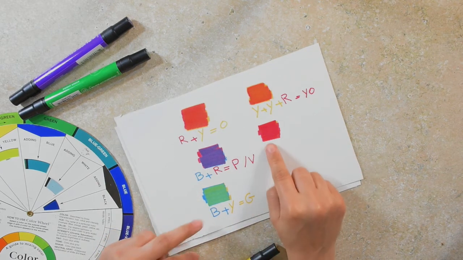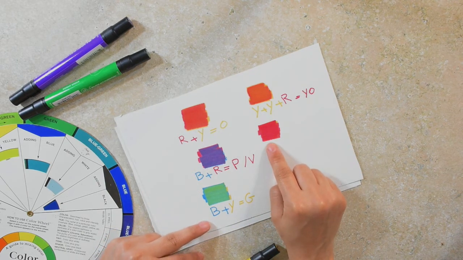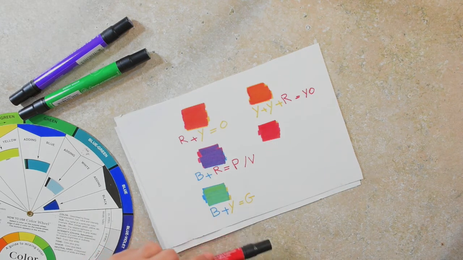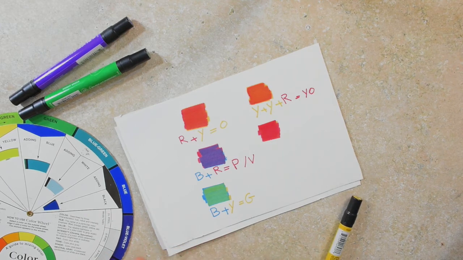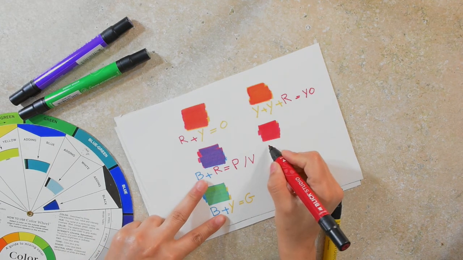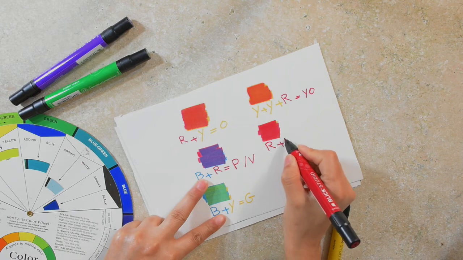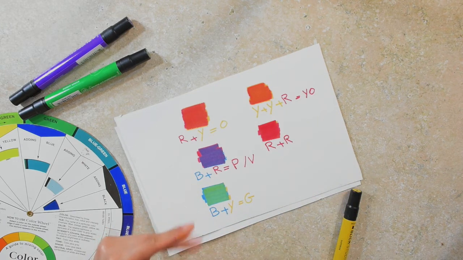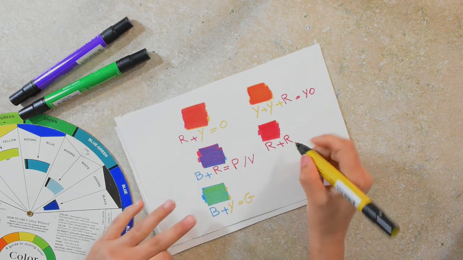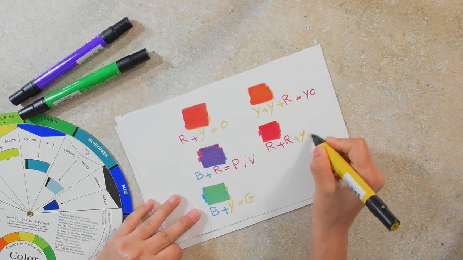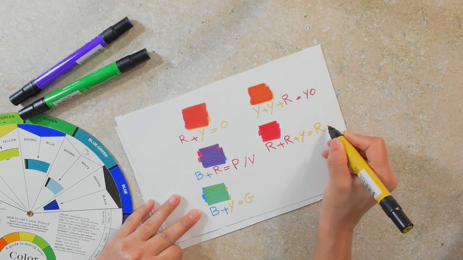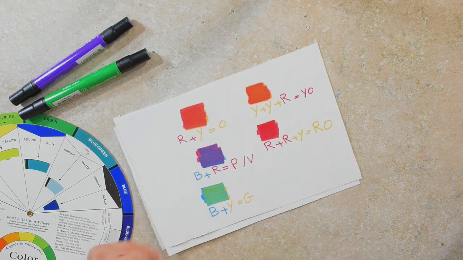Again you can see this is orange, but this is different. This one is more reddish orange, so I'm going to call this one red orange. So it's going to be red plus yellow, and the result is red orange.